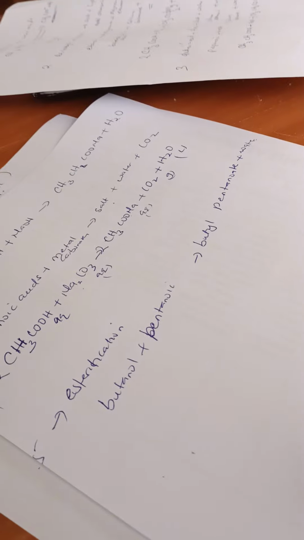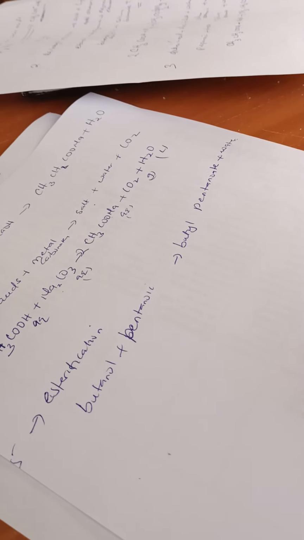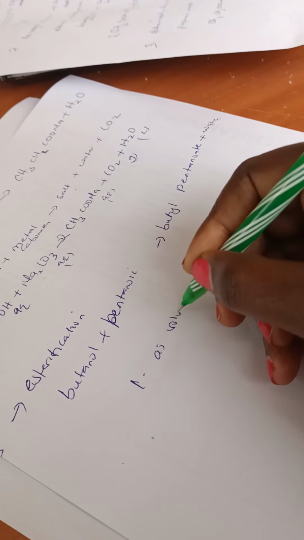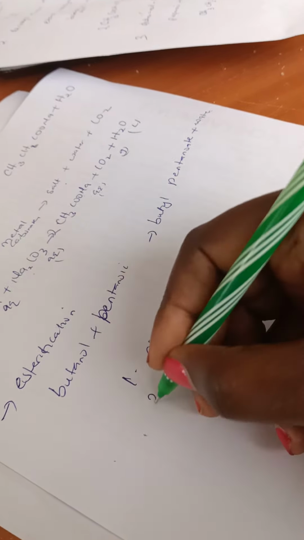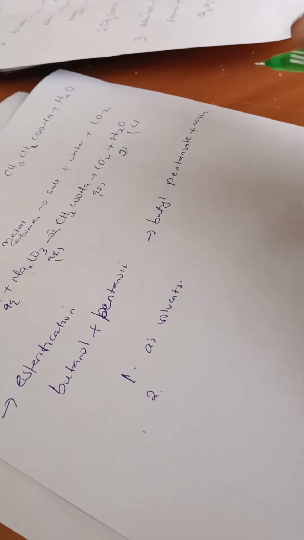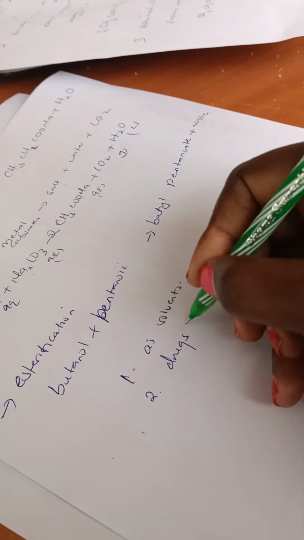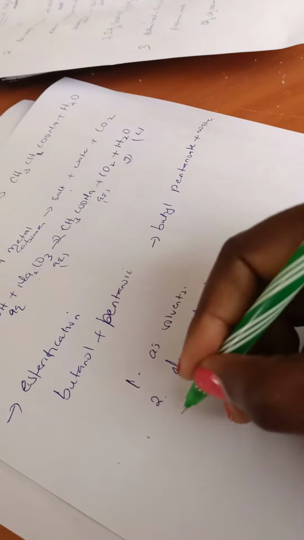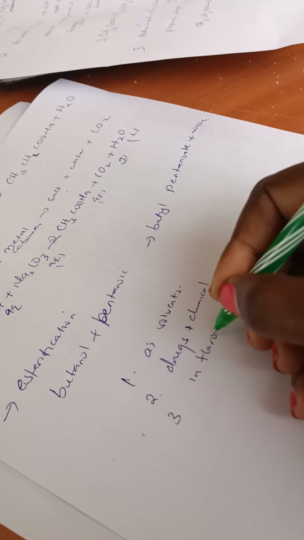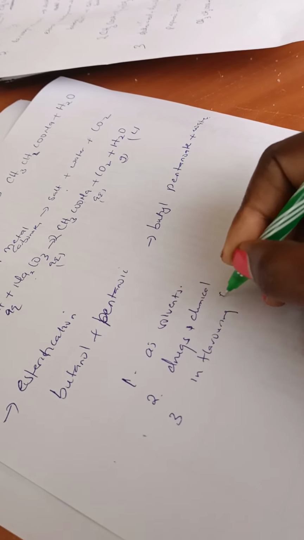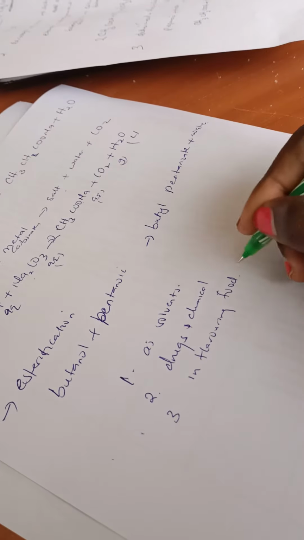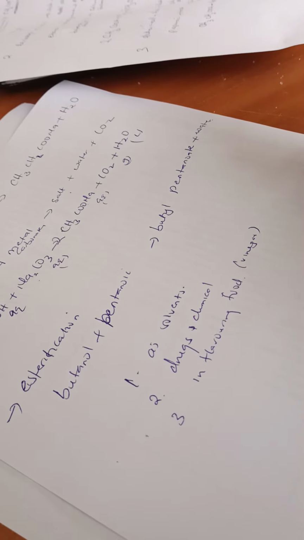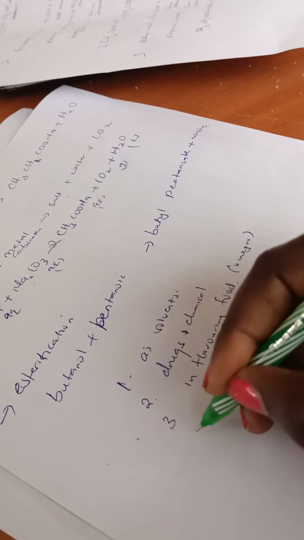The last part is uses of alkanoic acid. Number 1, they are used as solvent. Number 2, in manufacture of drugs and other chemicals. It is also used in flavoring food. E.g., ethanoic acid is used as vinegar. Another use is manufacture of synthetic fibers.